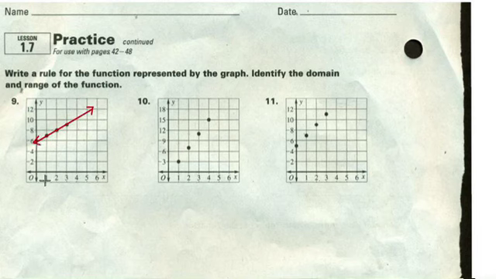So we know in this one it crosses the y-axis at 6, so that's going to be our y-intercept. And it looks like it goes up 1 and then over 1. Up 1 and over 1. So we know our slope is 1. So y equals 1x or x and then plus 6.